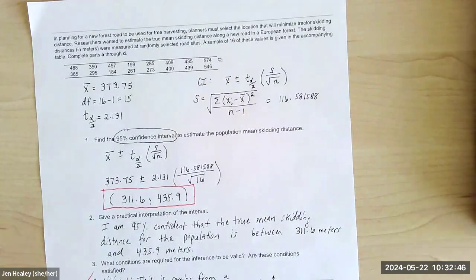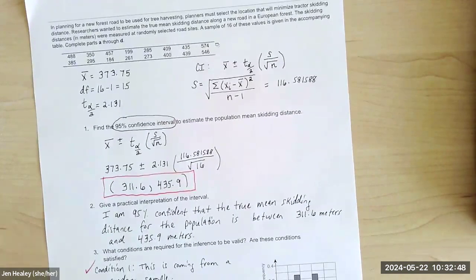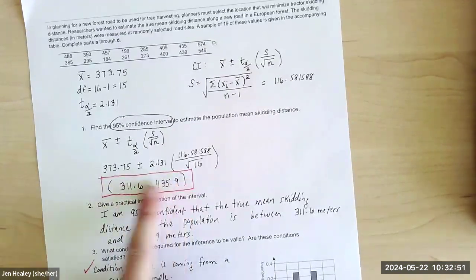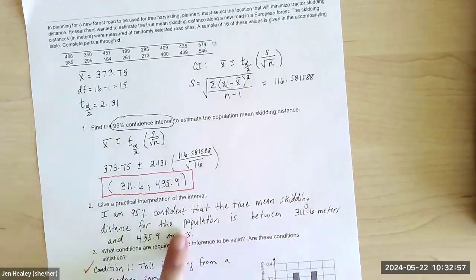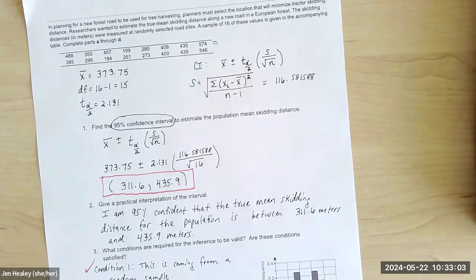So it's important for you to understand what it means when you get this to pop out. You'll be able to put the stuff in, it'll tell you what the confidence interval is, but you have to understand this part. I'm 95% confident that my true mean then falls between those numbers. It's important you understand what it means when you get those numbers. Getting the numbers, less important.